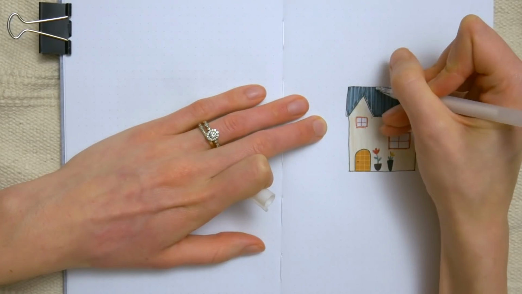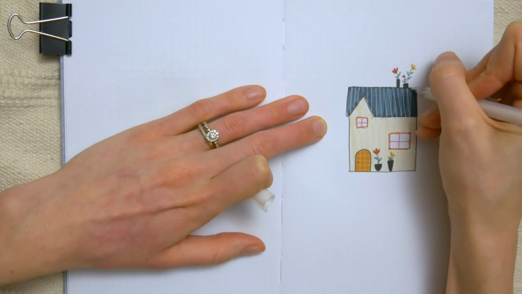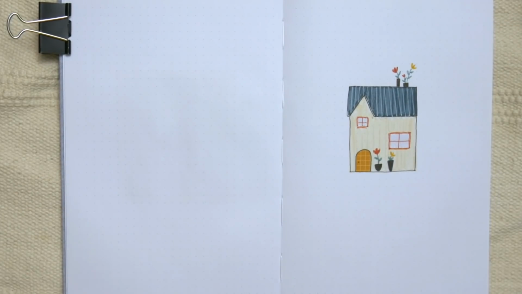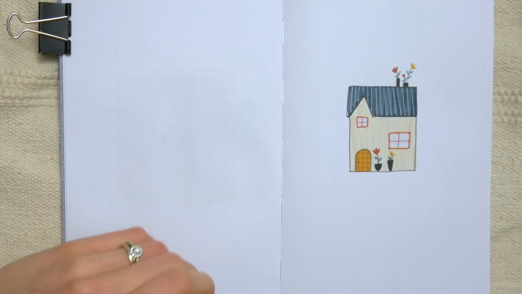As usual, I like to add a little bit more excitement by using my white gel pen. So for this one, I'm just adding white gel pen to the roof, adding some vertical lines, but you could certainly add more of it in other parts of this little house if you wanted to.